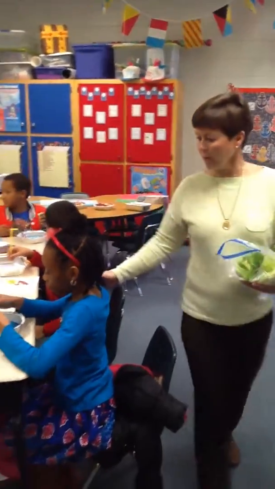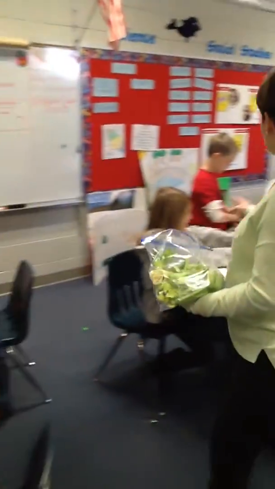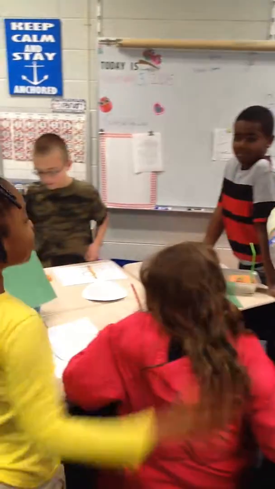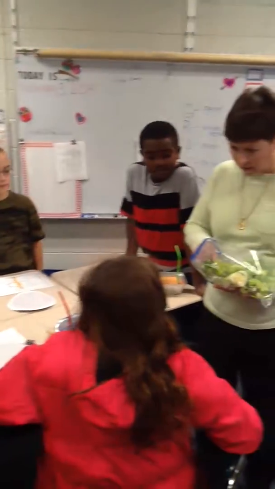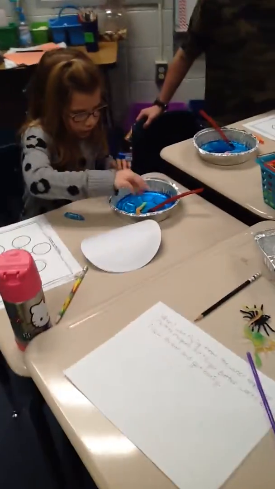You want some celery? Anybody else? Celery? Do you want one with leaves, or do you want one that's hollowed? Okay. Or do you want both? This one. Put yours in yours. That's fine with me.